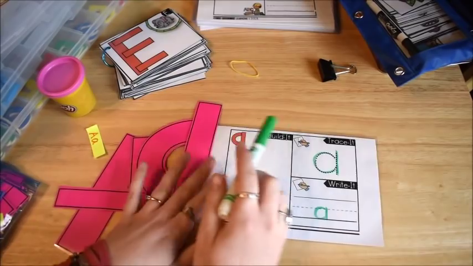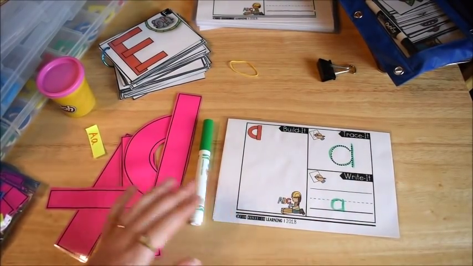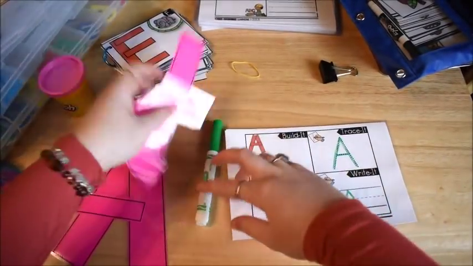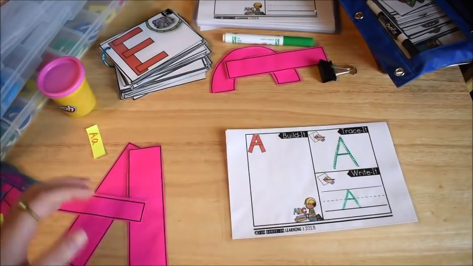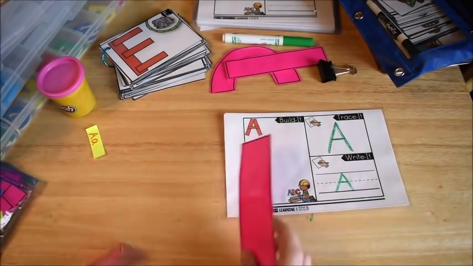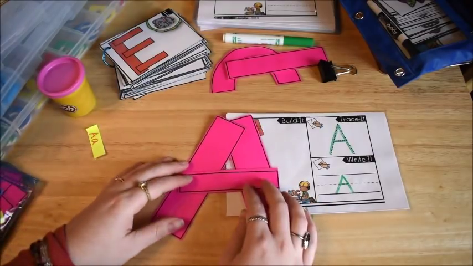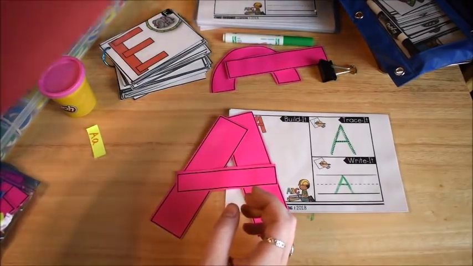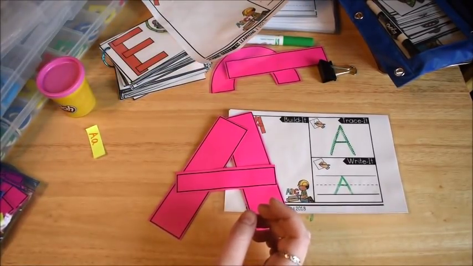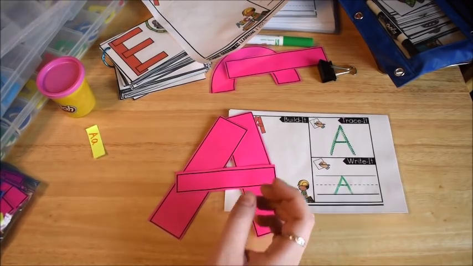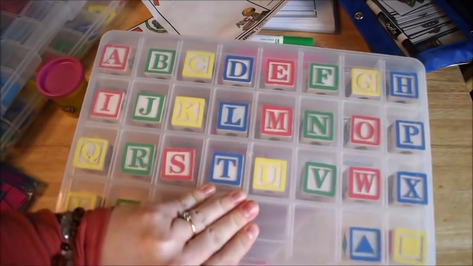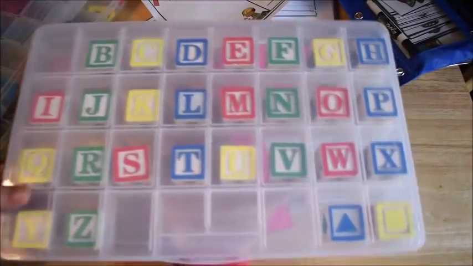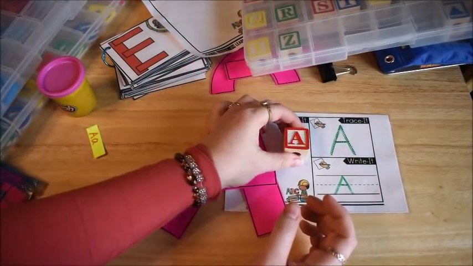All right, so now to extend this activity, I'm going to show you some fun things that I do. All right, so let's say we did our capital A. I'm going to move some of these things out of my way. And I have my mat here, and I built my capital A, and I have traced it and all of that. Then what I like to do is provide the kids some manipulatives to work with. So I give them alphabet manipulatives. So I'll give them, for example, these blocks, and I'll say, now find the letter A. They have to find the letter A and match it up.